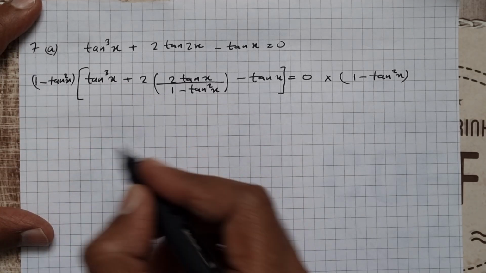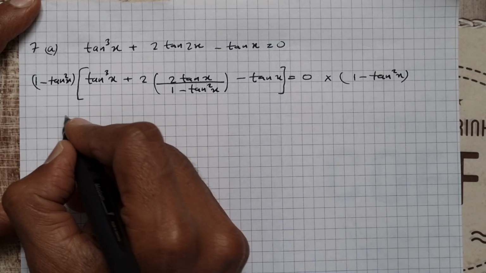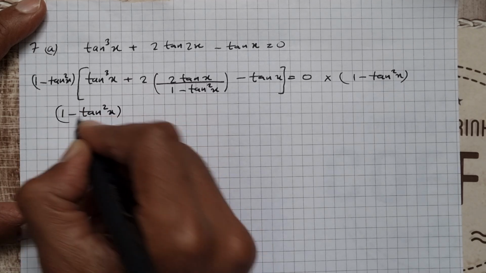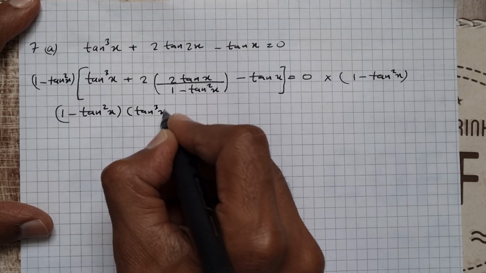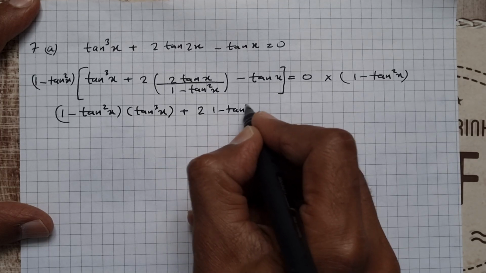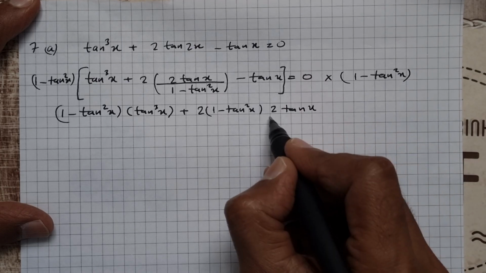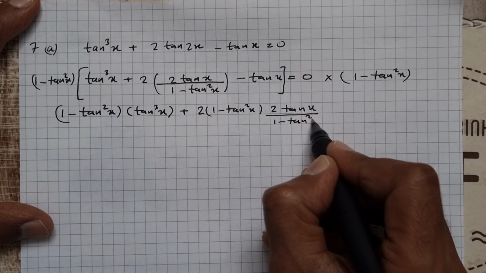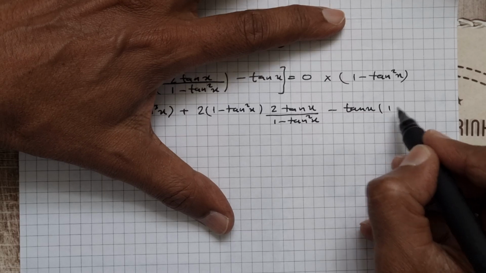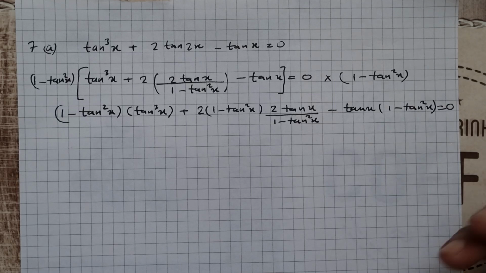If we do this, you will have 1 minus tan square x into tan cube x, plus 2 times 1 minus tan square x into 2 tan x, all of that divided by 1 minus tan square x, minus tan x into 1 minus tan square x, and all of that should be equal to 0 times all of that, which is definitely 0.